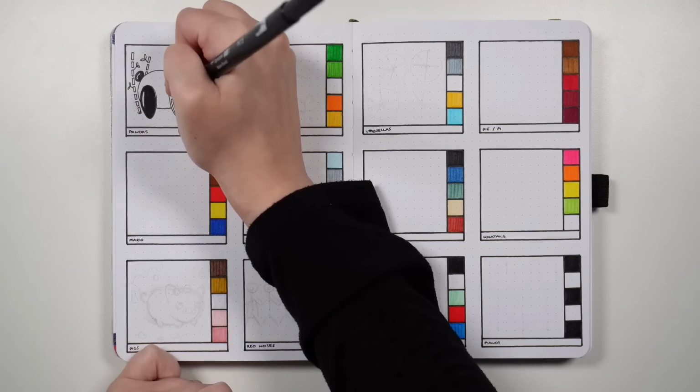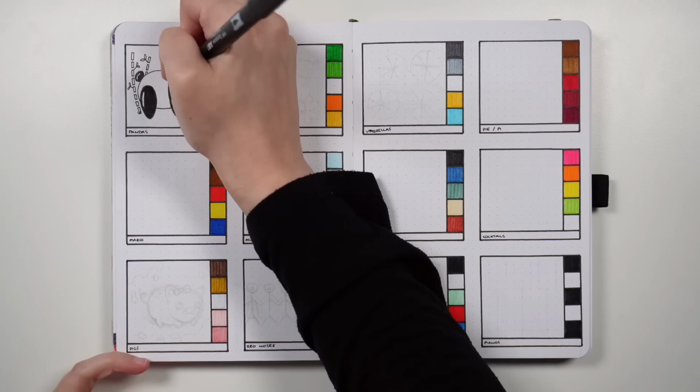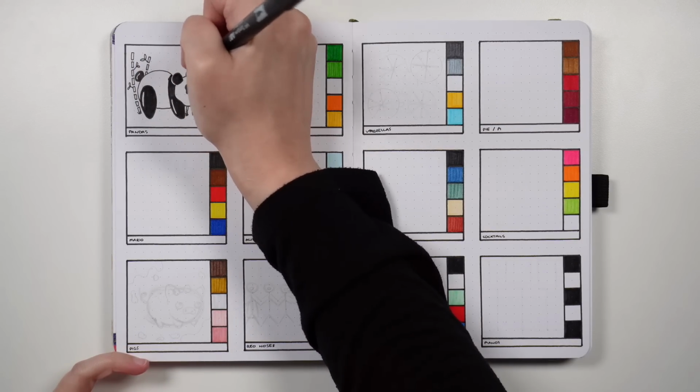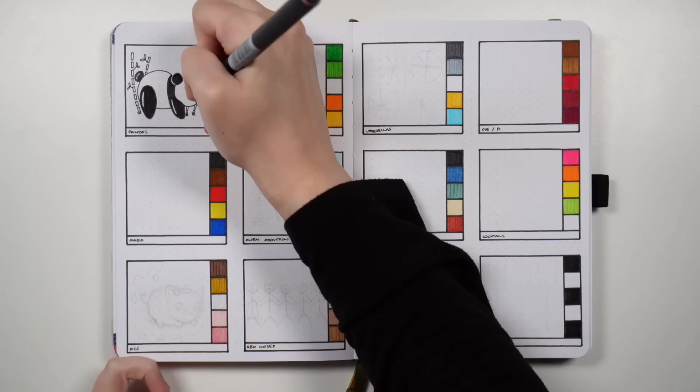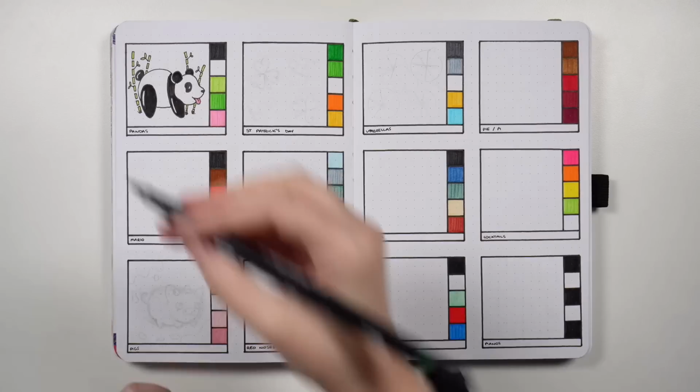If you include bamboo in the theme, then you also open up some opportunities for some very easy decoration, so doing a bamboo border on each of the pages, or having an outline of bamboo that you colour in for a particular type of tracker, whether that be like a mood tracker or just a monthly focus habit.